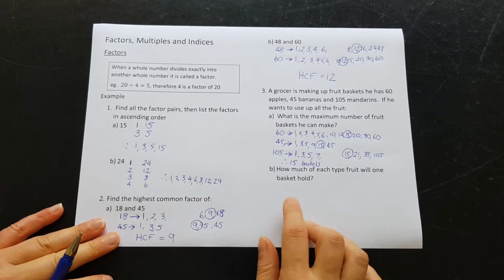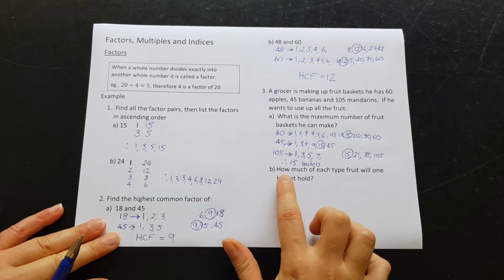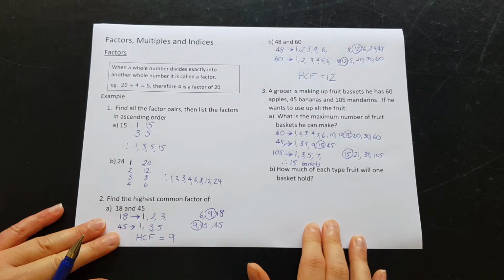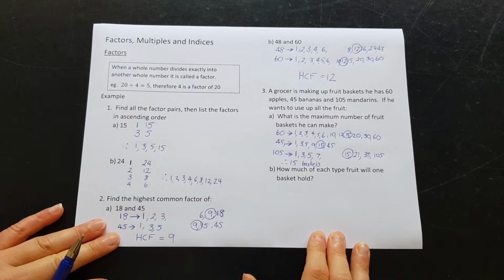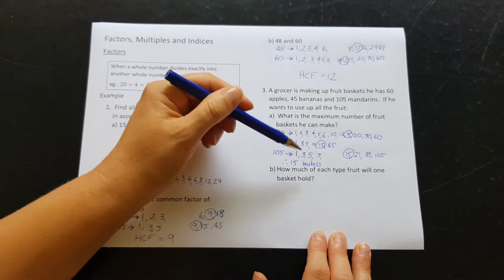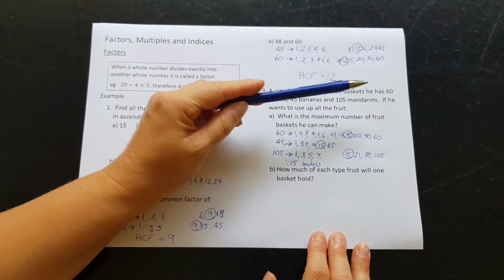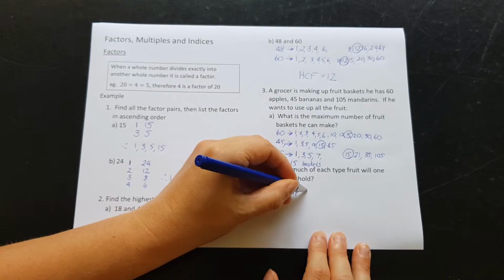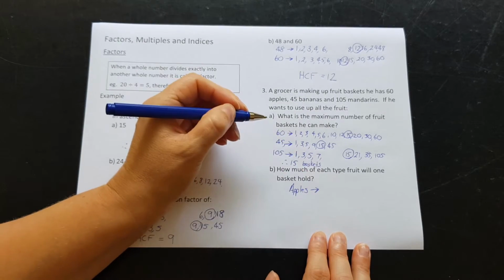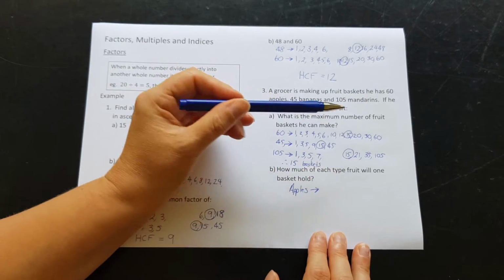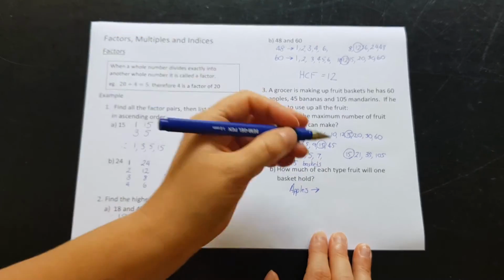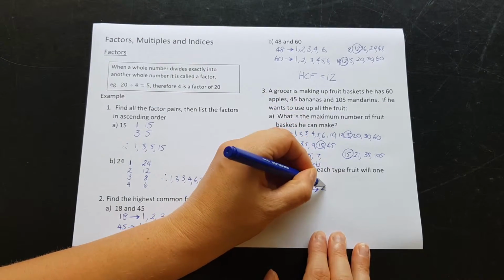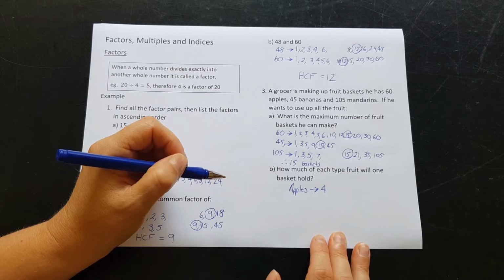Okay. And B, so now that we know we can have 15 baskets, how much of each type of fruit will one basket hold? Well, if we have 15 baskets and we had 60 apples, we want to divide those apples up, so 60 divided by 15 is 4. We could have 4 apples in the basket.